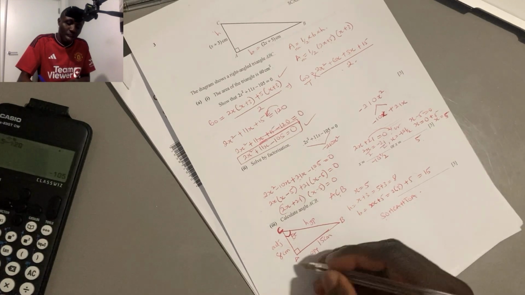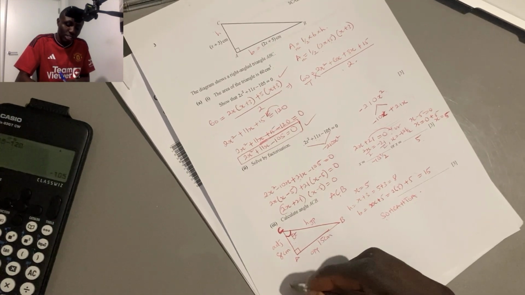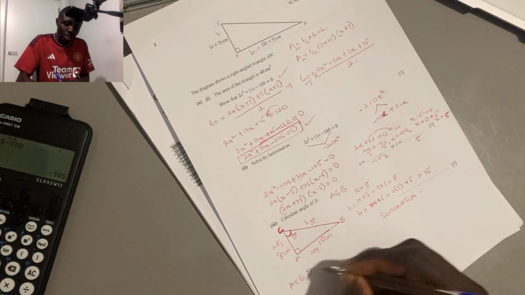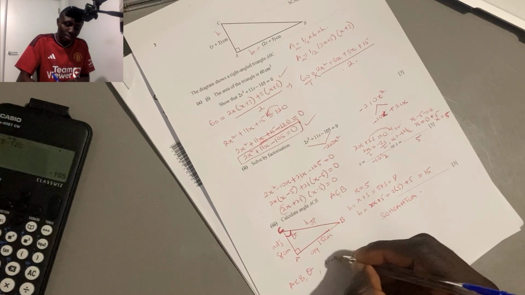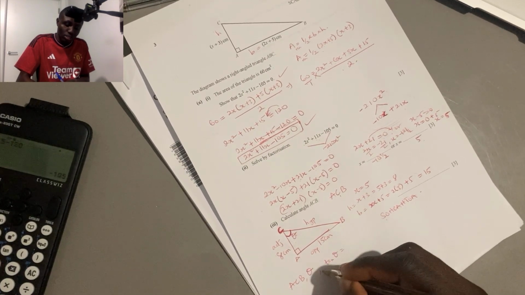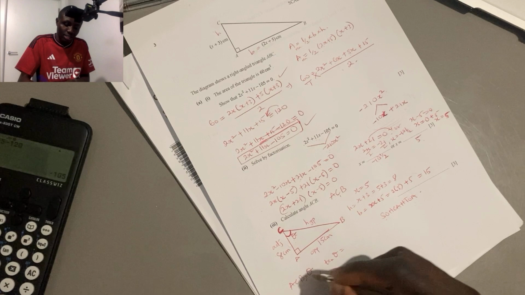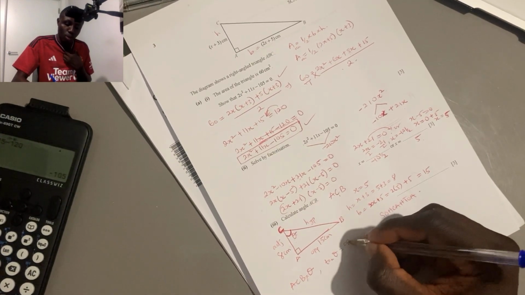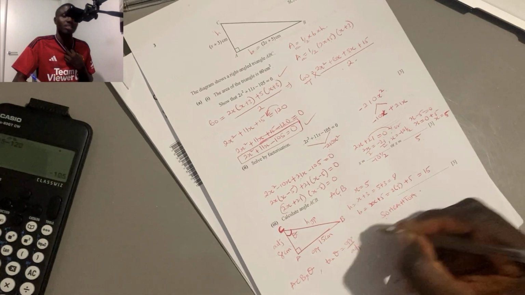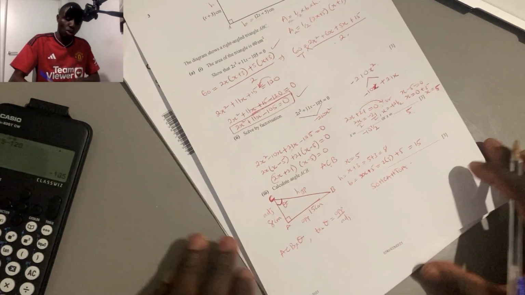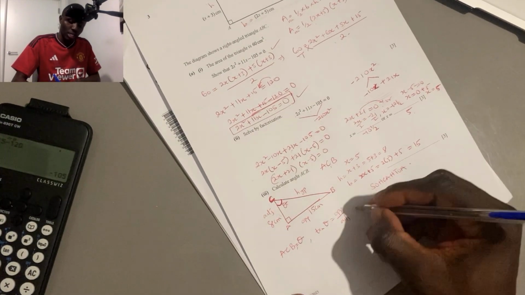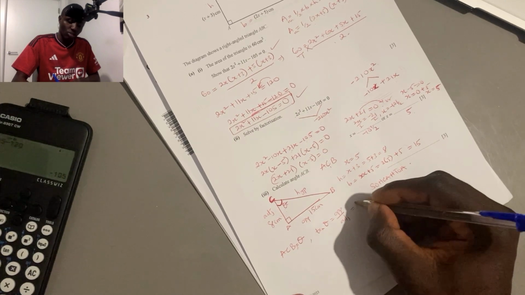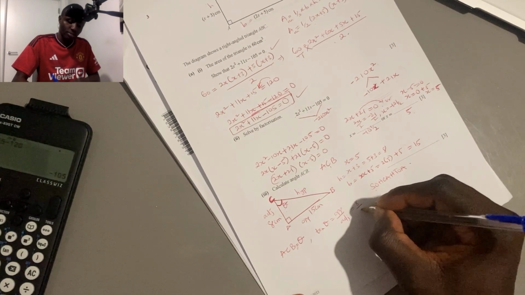So to get angle ACB, which is the same as theta, we are going to be using tan theta. Tan theta is opposite over adjacent. So what's our opposite? 8 over 15.